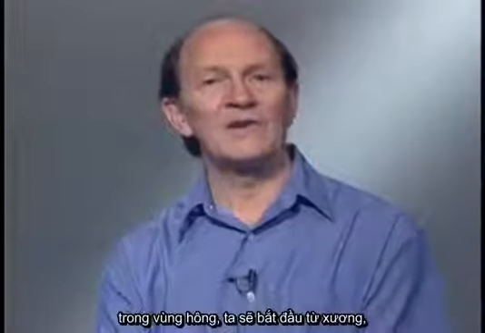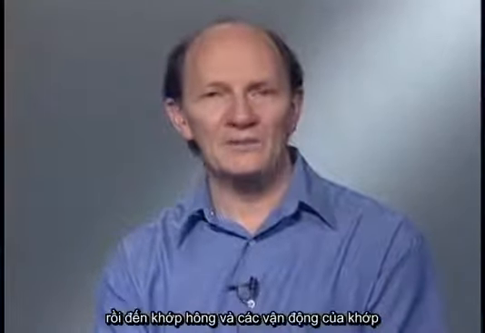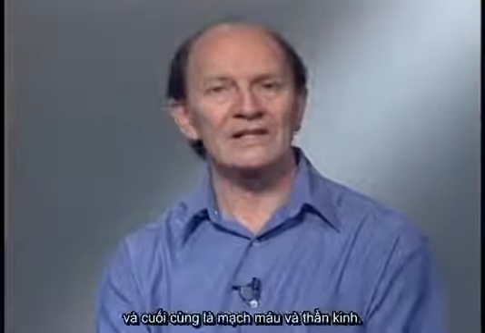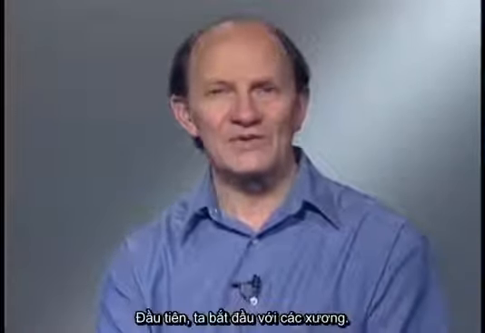In looking at the hip region, we'll start with the bones. After that, we'll look at the hip joint and its movements, and then we'll look at the muscles which produce those movements. Lastly, we'll look at the vessels and nerves. First, let's see the bones.